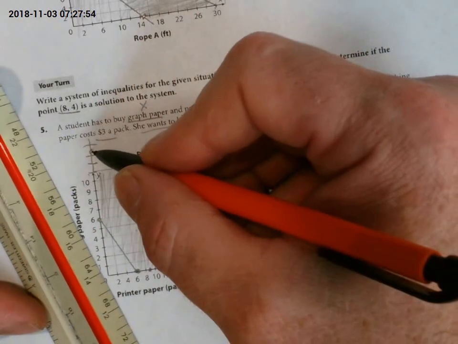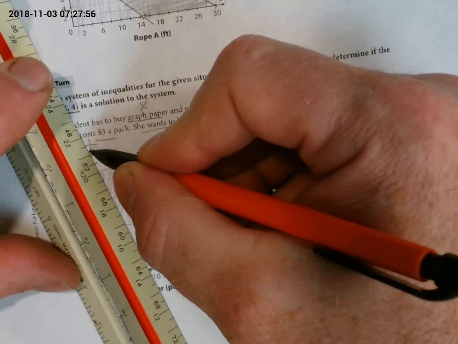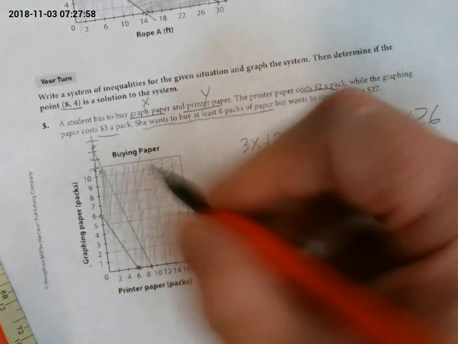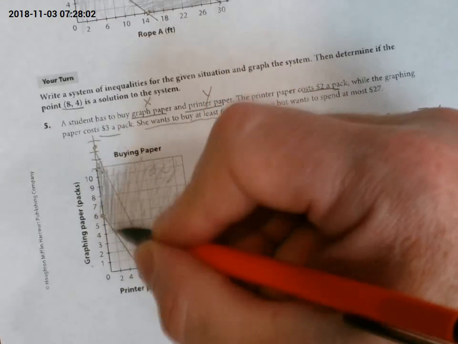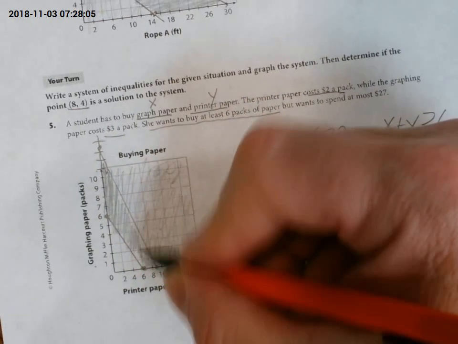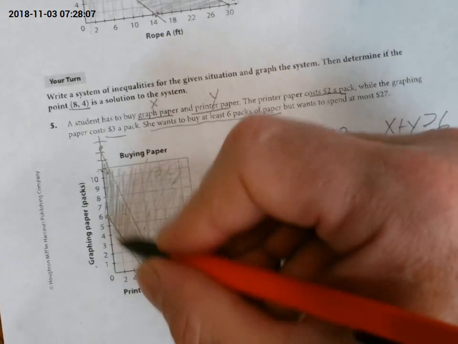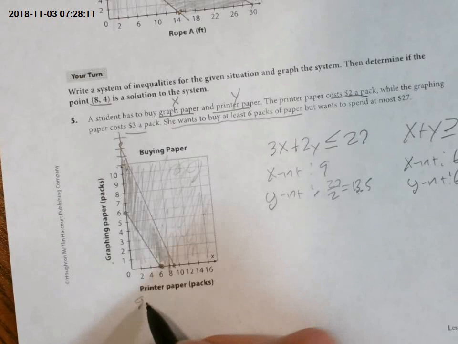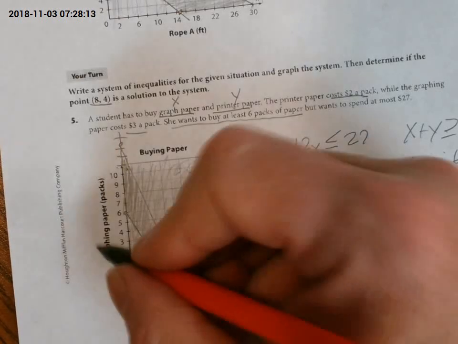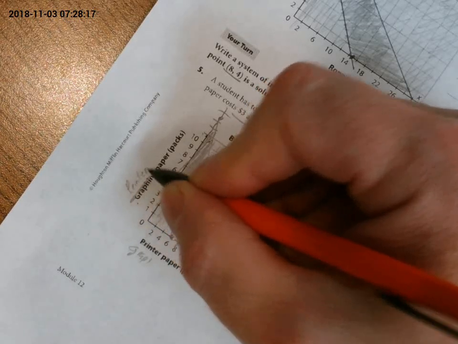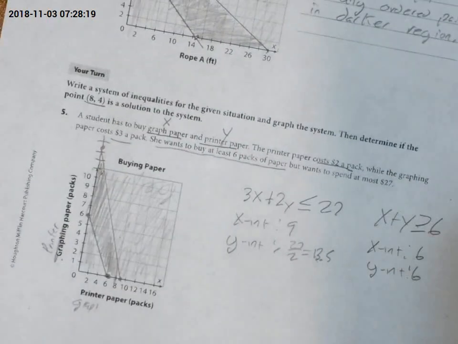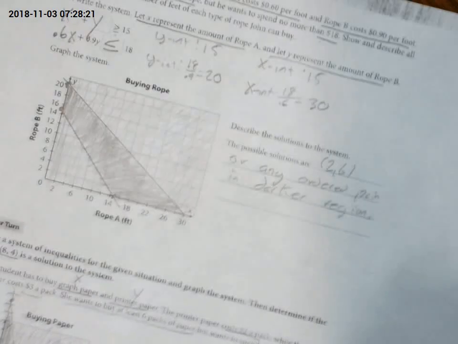And probably not the best way. I should have probably read my graph. I just went in order. And I'm going to connect those. And from this one, I'm shading down. I'm shading in here. And a little bit shaded in here. So I'm going to have to change this to graph, because I chose the wrong axis. And this one I'm going to have to change to printer. But there it is. We got one more to go, and then we'll be done.